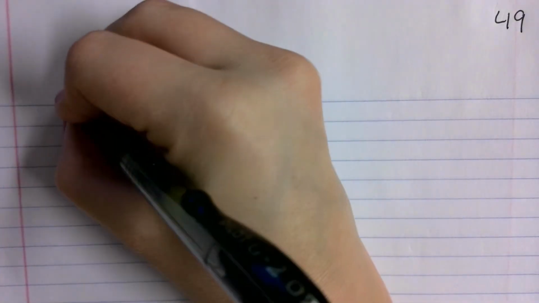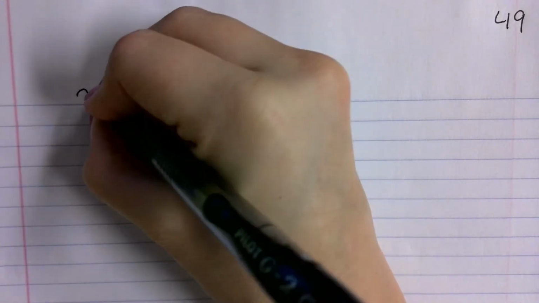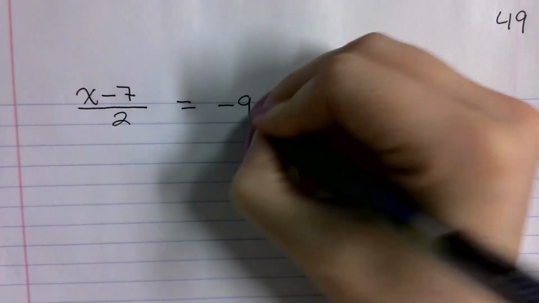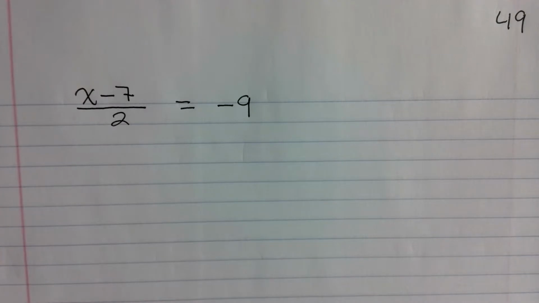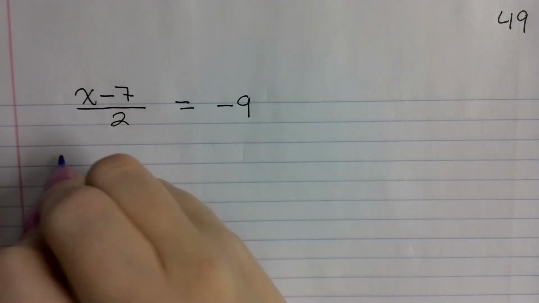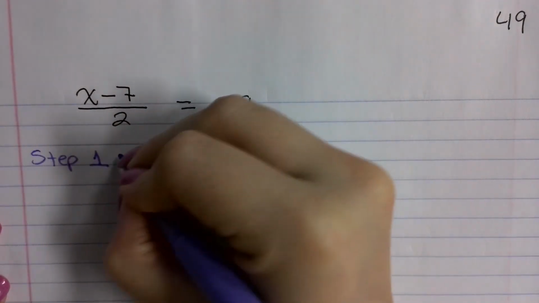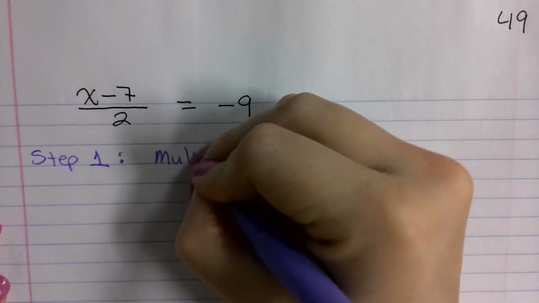So like I told you, it could be a problem with scenario 2. It could have parentheses, or it could have an actual problem inside of your fraction. So if we had something like x minus 7, all of that over 2, and it's equal to negative 9. Again, like I said before, you would multiply or divide first. Step 1, multiply or divide first.